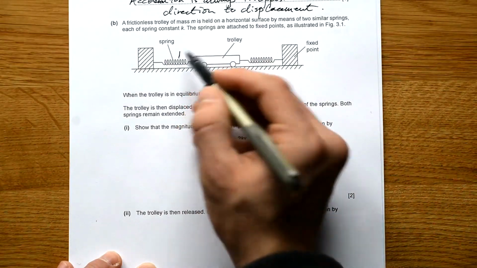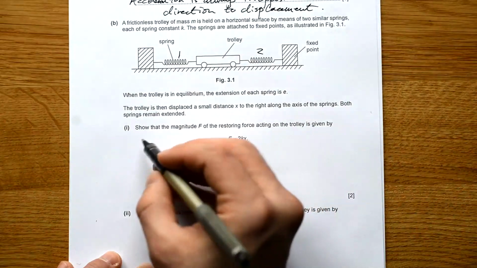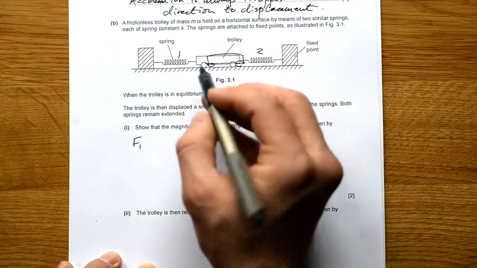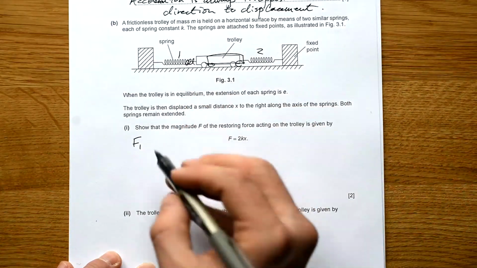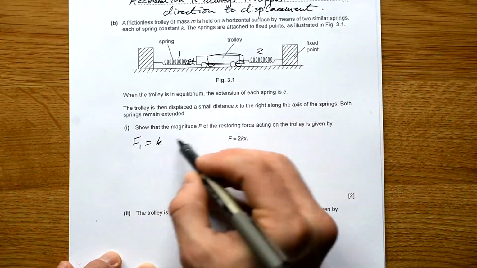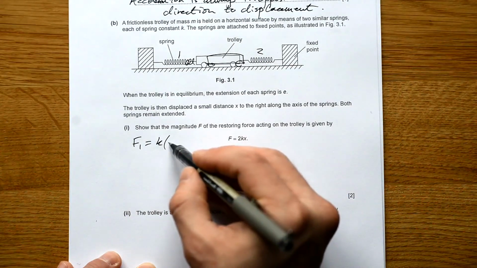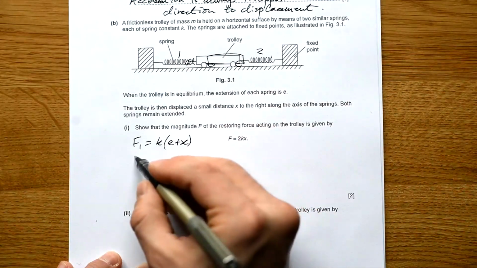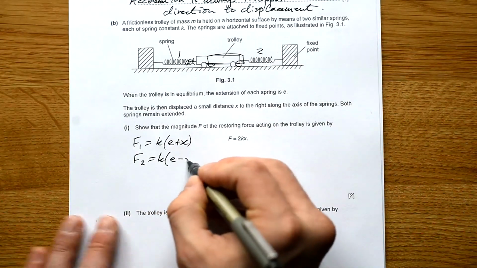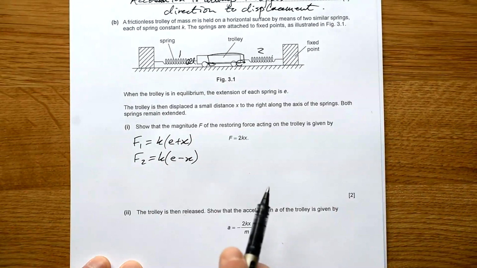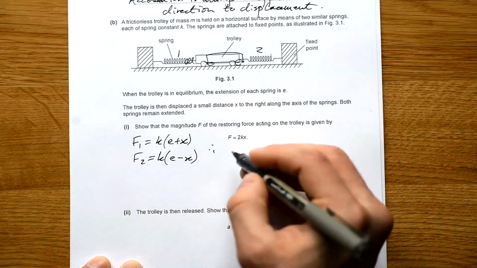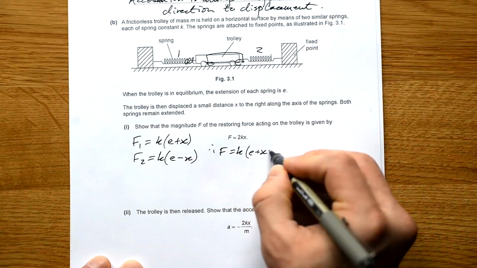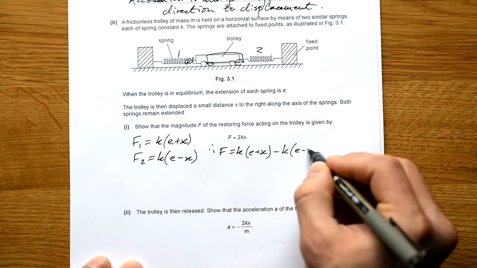Let's take this one spring here. Its restoring force, if the trolley has been moved to the right, then obviously this spring has extended even more. So that means that the force is no longer ke, it's actually k(e plus x). So that's the total extension. What about this one? Well, it's k(e minus x). So those are the individual forces, but they're pulling in opposite directions. Therefore, the total force is going to be equal to k(e plus x) minus k(e minus x).